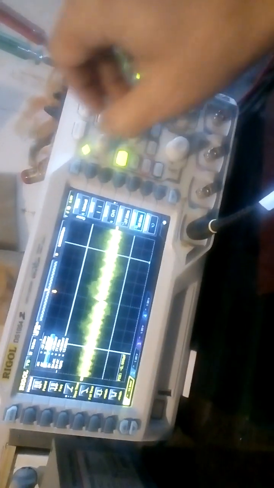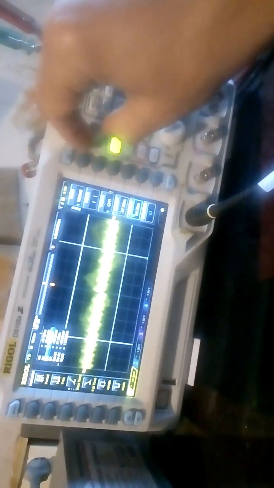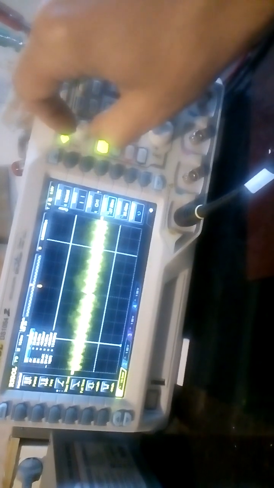Cursor B. Cursor B. We can measure with our cursor. Cursor A.